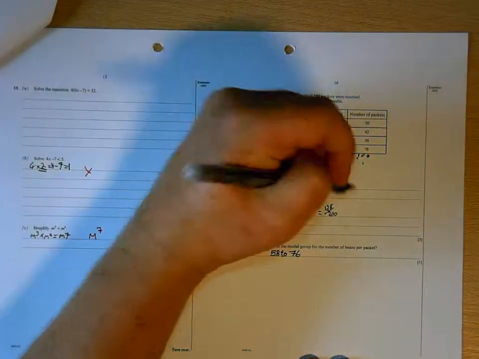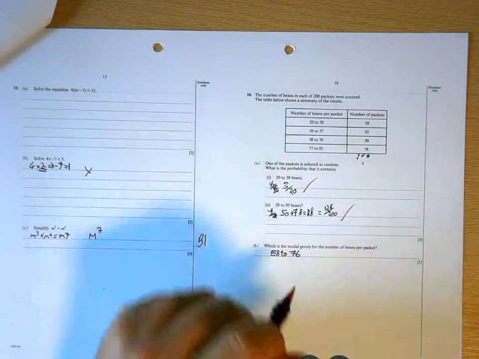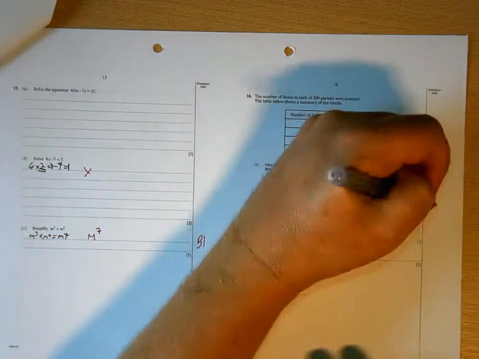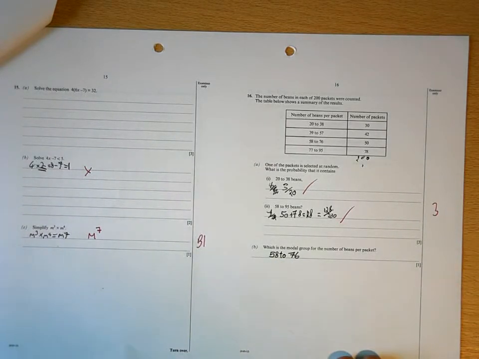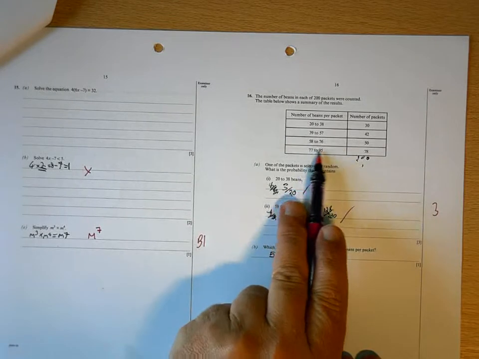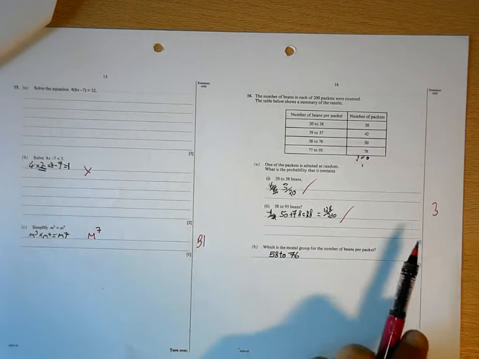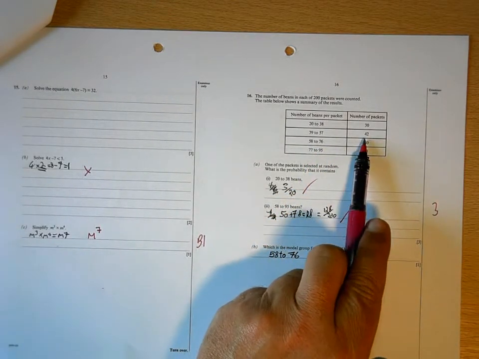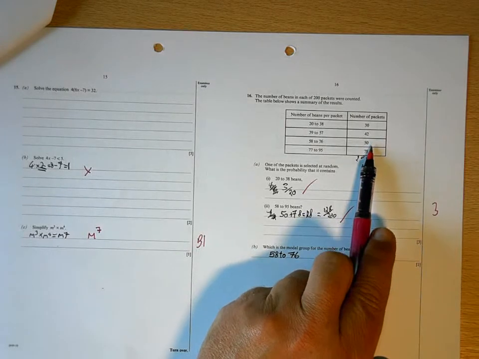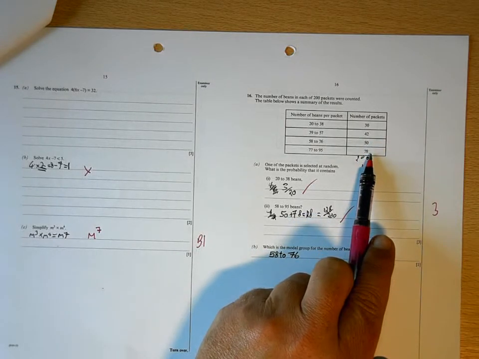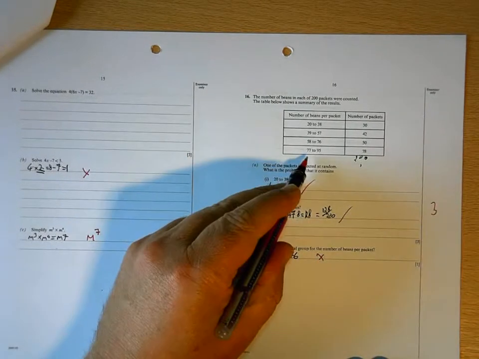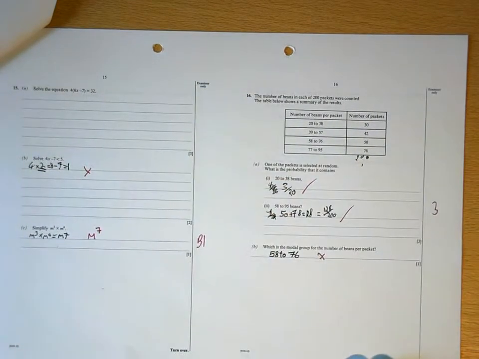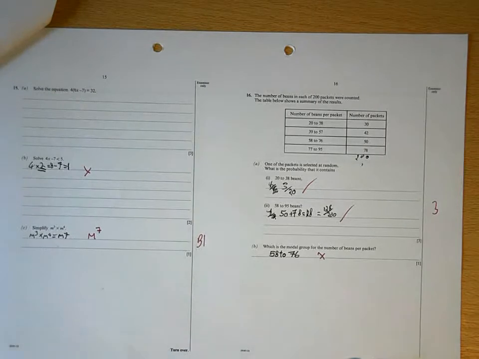That is good. That is good. This isn't. Okay, so you've got three hard marks. The modal group for the number of beans per packet is the group, the number of beans that happens most frequently. 58 to 76 comes up 50 times. 77 to 95 comes up 78 times, which is more than it. So the actual modal group is 77 to 95. Marks the page 4.